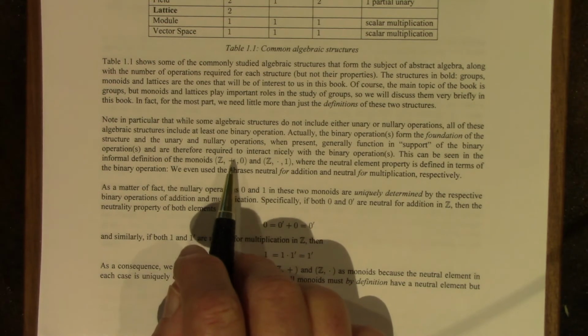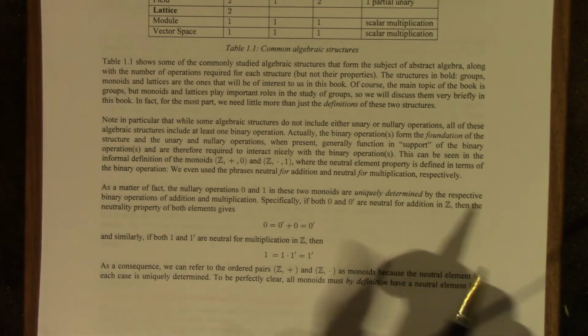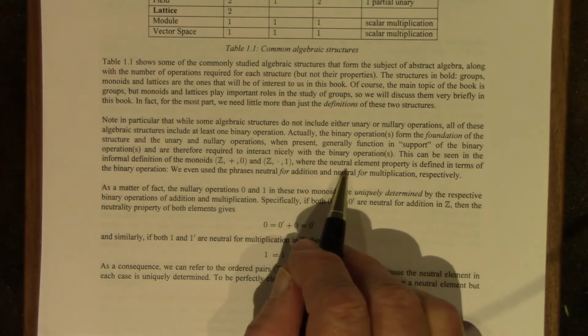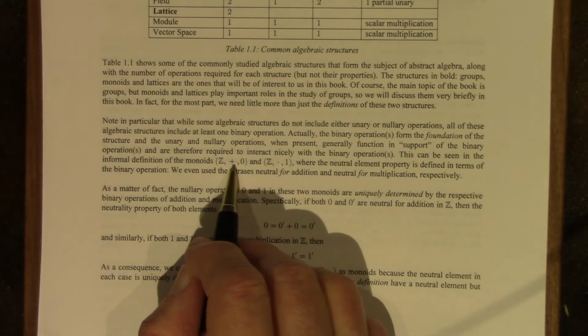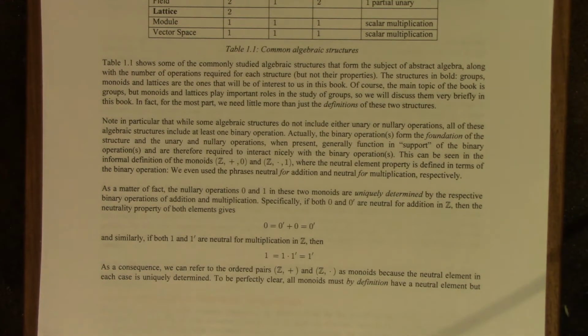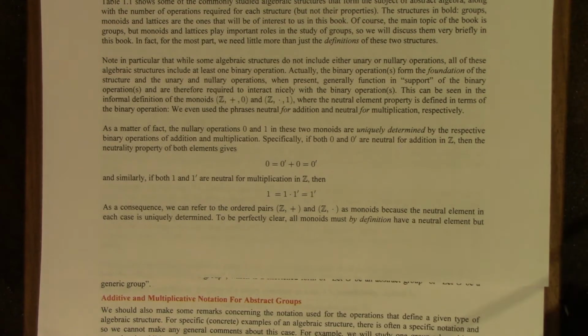And we can see that in the definition of the two monoids I gave you. The underlying set was the integers. I used the language for 0 or for 1, neutral element. Neutral for addition, neutral for multiplication. So the definition of the neutral element depends on, or is given in terms of, the binary operation. As a matter of fact, as I mentioned earlier, the nullary operations in these two monoids are uniquely determined by the respective binary operations, addition or multiplication.